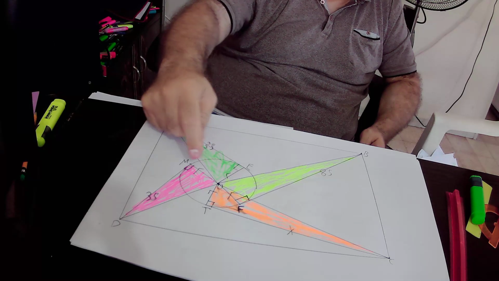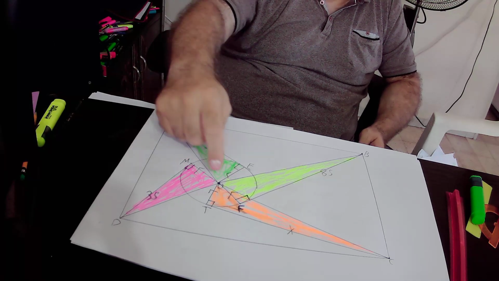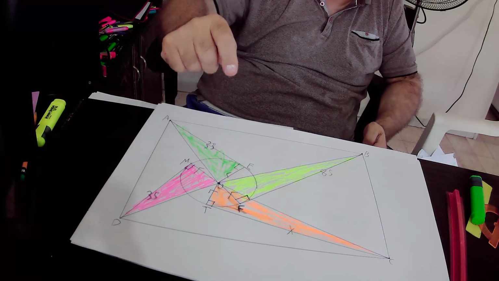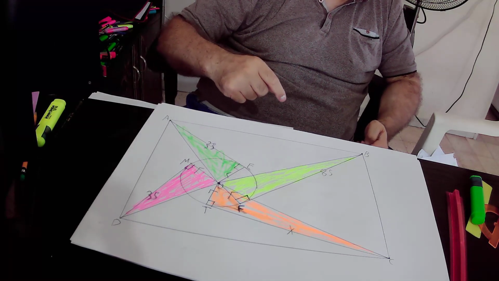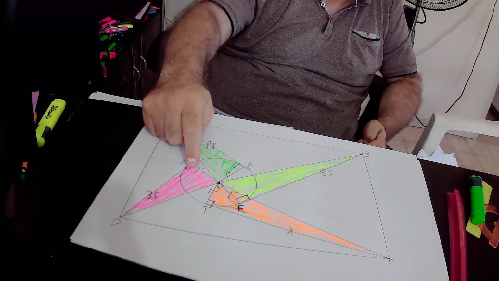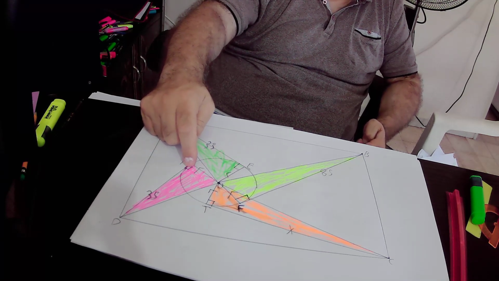We join points O and M together by a straight line. Point O is the center of the circle, point M is the point of the circle itself. Therefore, OM is the radius of this circle that is equal to R. We have the radius OM that is drawn to the point of tangency. Therefore, this angle equals 90 degrees.